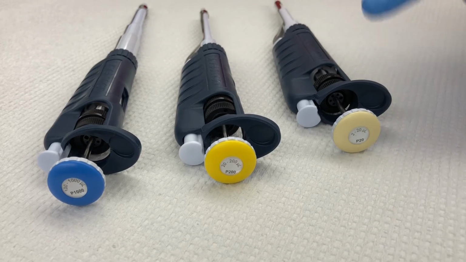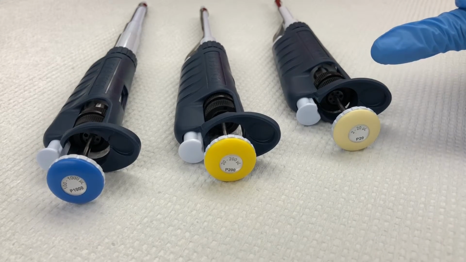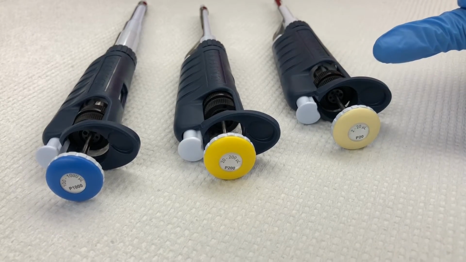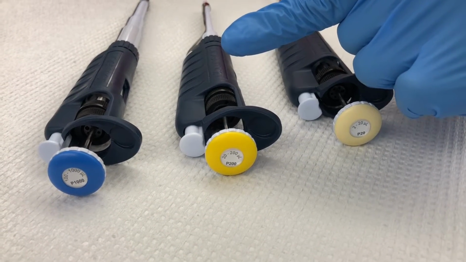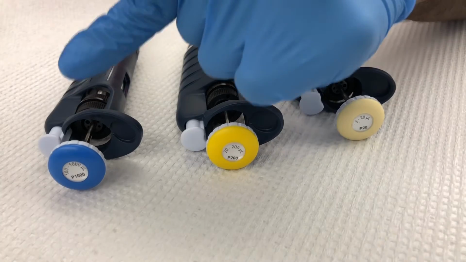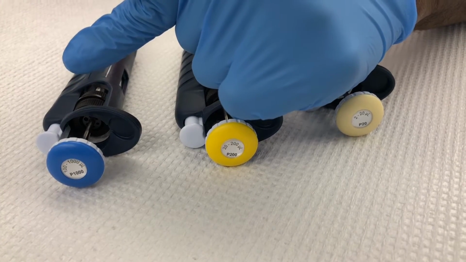For example, this is a P20. It is used to measure ranges from 2 to 20 microliters. This is a P200. It is used to measure ranges from 20 to 200 microliters. This is a P1000. It is used to measure ranges from 100 to 1000 microliters.